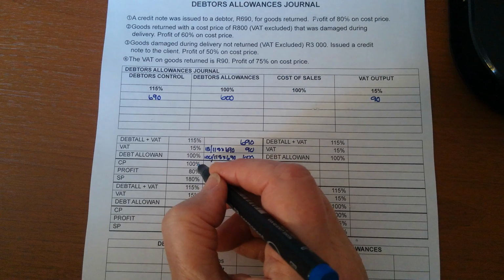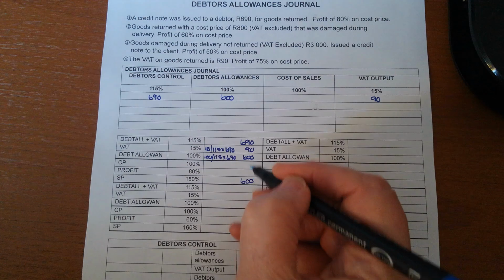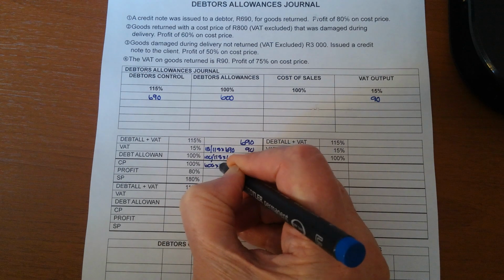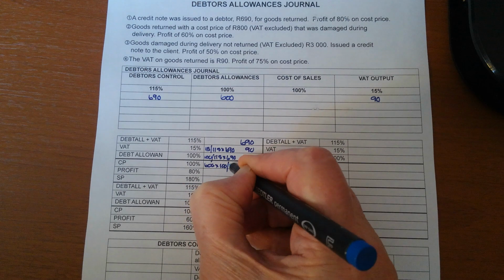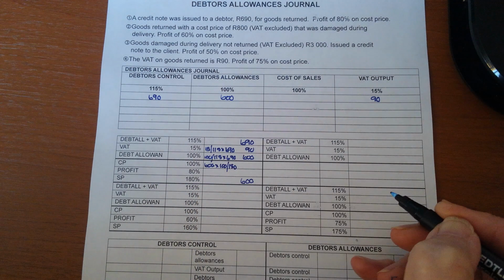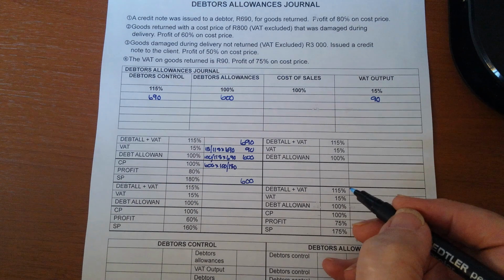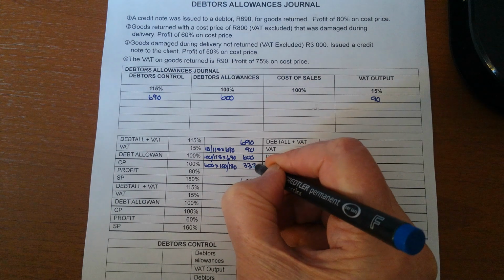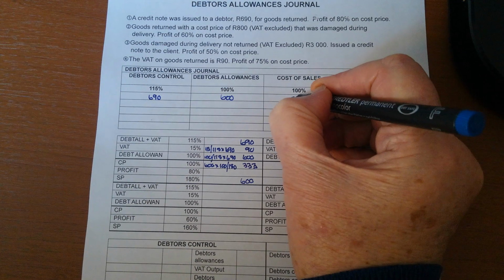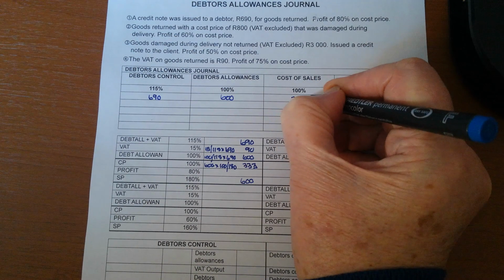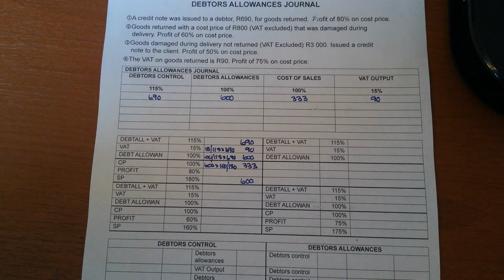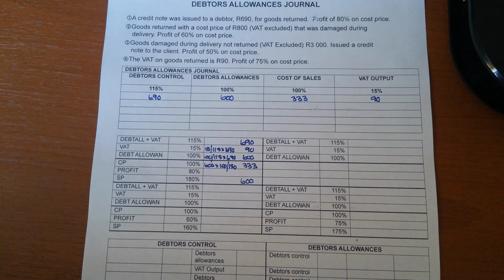If we want to calculate the cost price, it will be the 600 times the percentage that we want, 100, over the percentage that we know, 180, and that will give us 333 Rand. So the cost of sales will be 333 Rand. I'm going to do each one of these individually again in the ledger, just to make sure that you understand how it will be done.